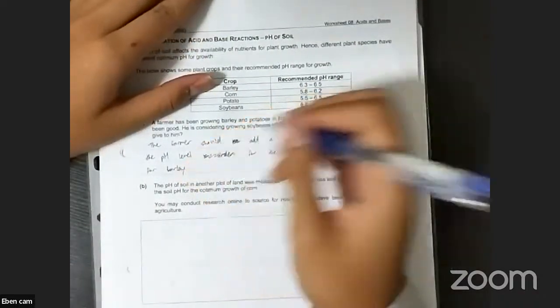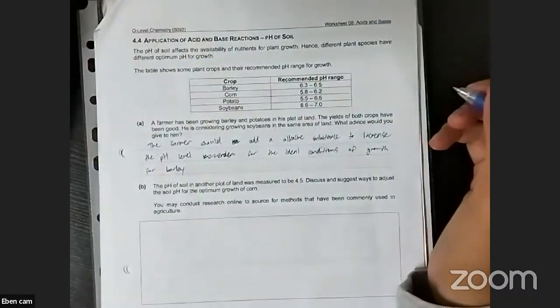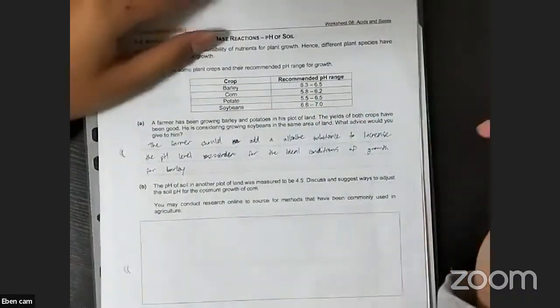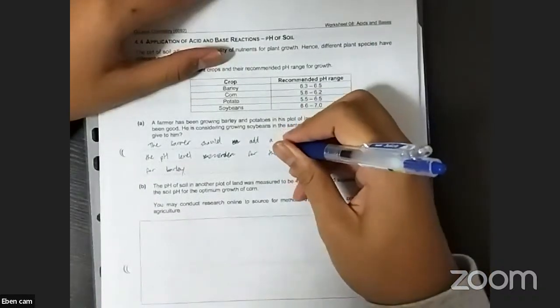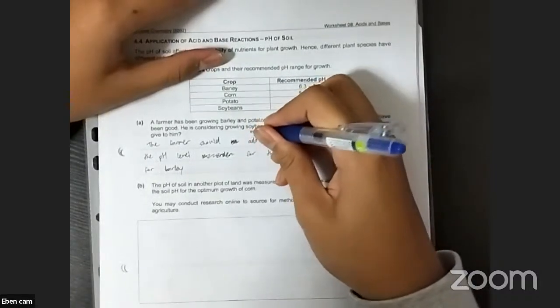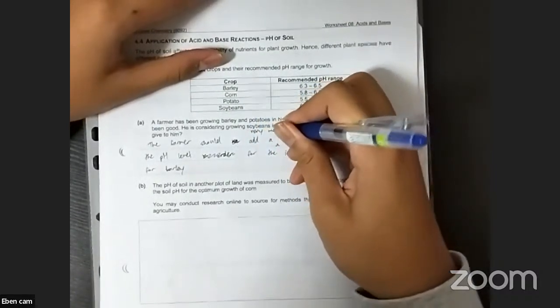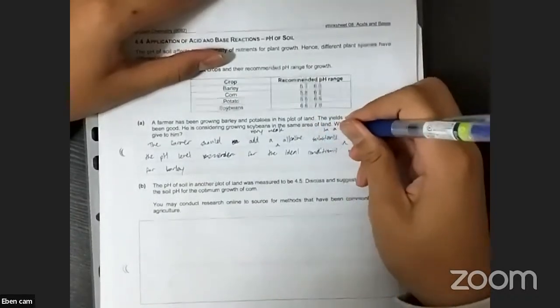The sentence starts with add an alkaline substance, right? So an alkaline substance is not good enough. It must be a very weak alkaline substance. First part of the sentence: the farmer should add a very weak alkaline substance in a very small amount because what you need is to change it in a very small way.